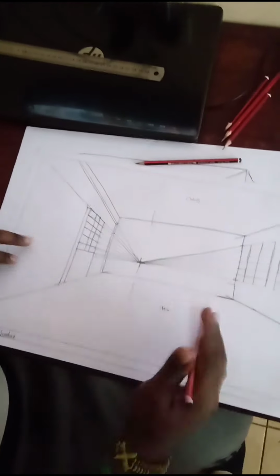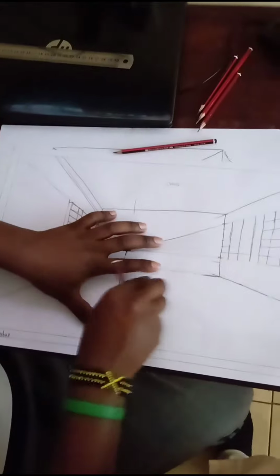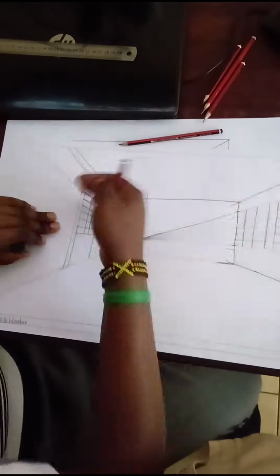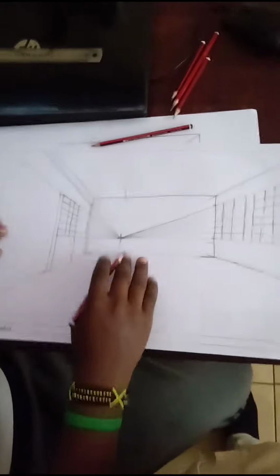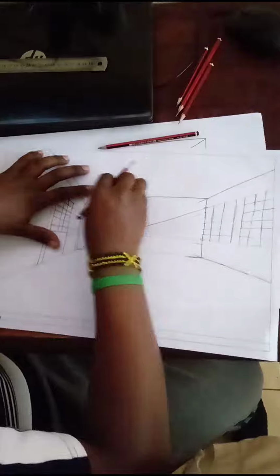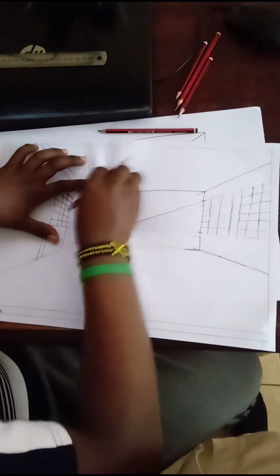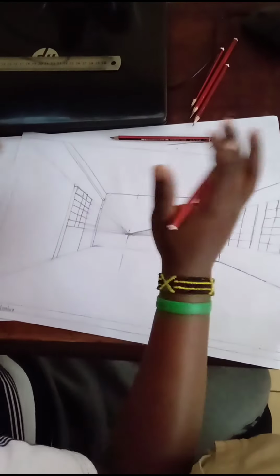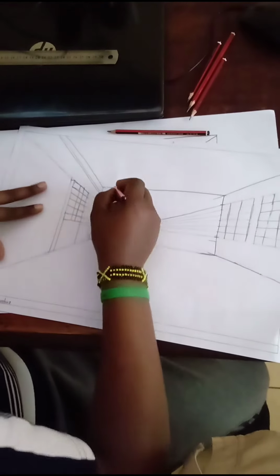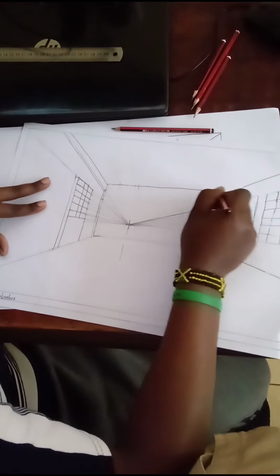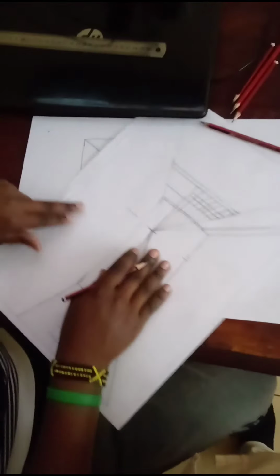So owing to the fact that you also want to have lightings on the ceiling, you should identify the positions of the light. So if the lights are at the center or distributed. In my case, the lights are distributed from this point and this point. So what I'm going to do, I'm also going to vanish.